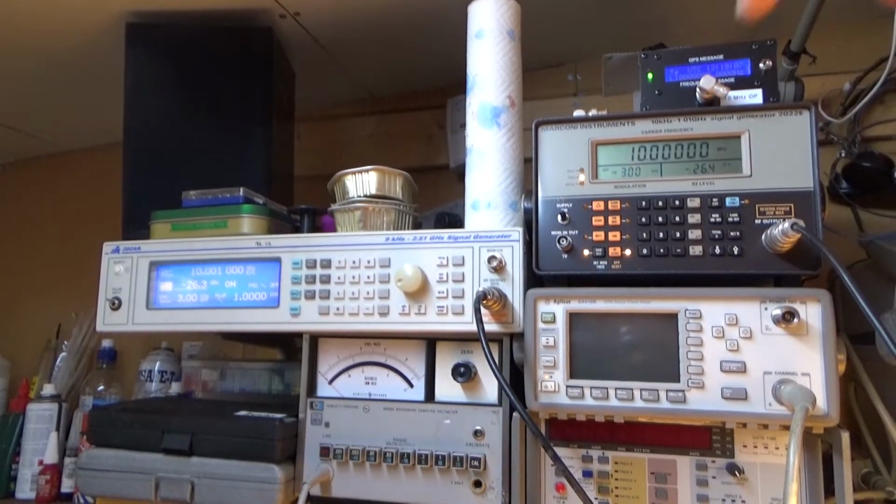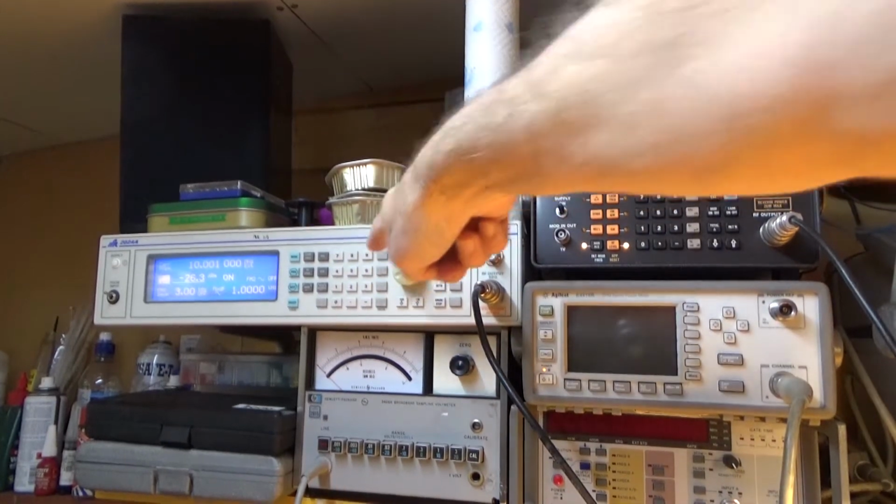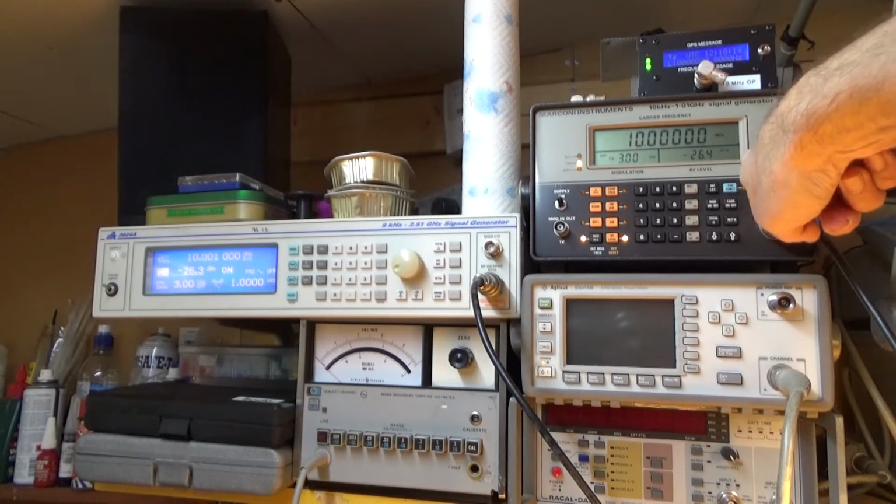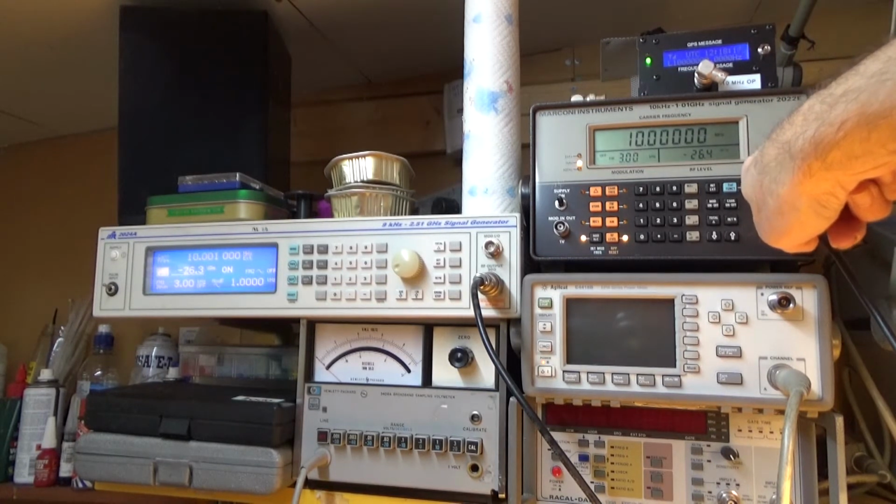Up here we've got two RF signal generators. I've got my old Marconi 2022, which is on exactly 10 megahertz.